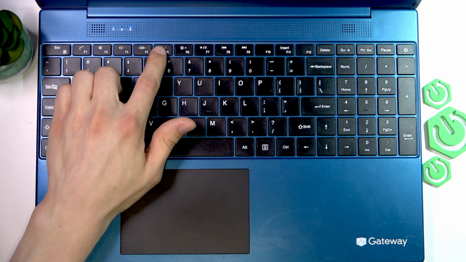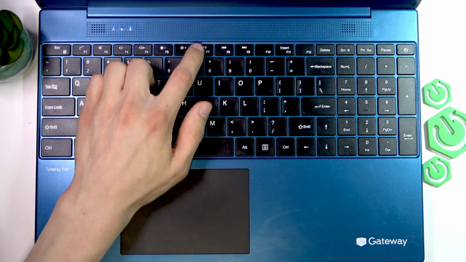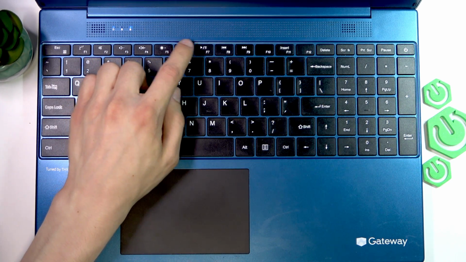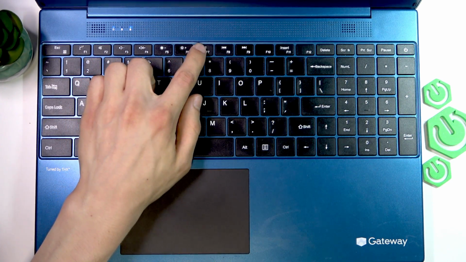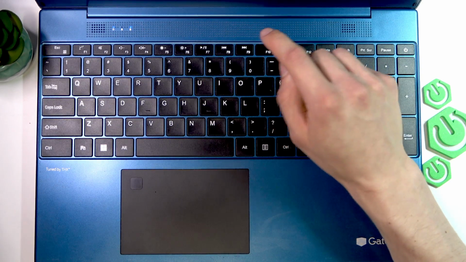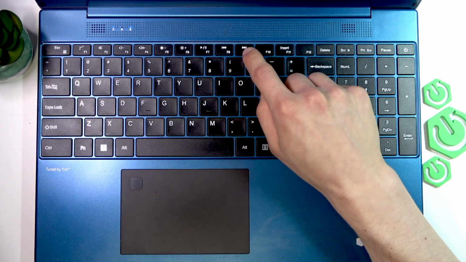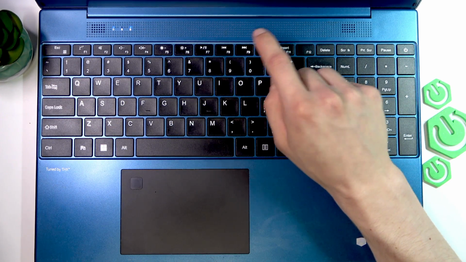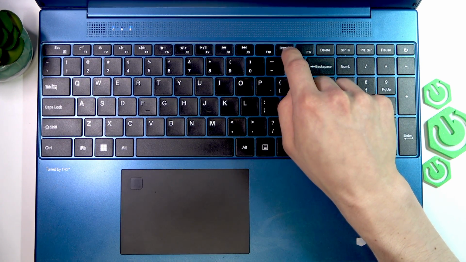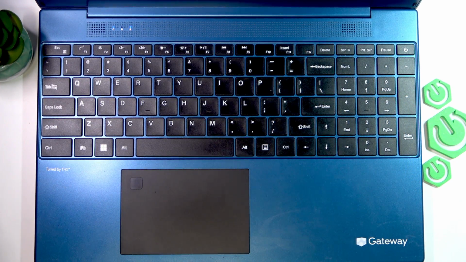F5 decreases display brightness, and F6 increases it. F7 plays and stops the media file. F8 enables the previous media. F9 skips to the next media file. F10 doesn't do anything. F11 enables the Insert key, and F12 also doesn't do anything.